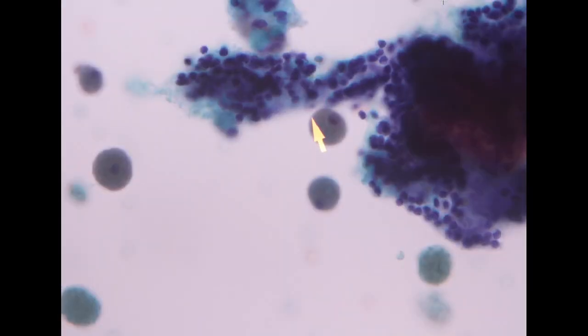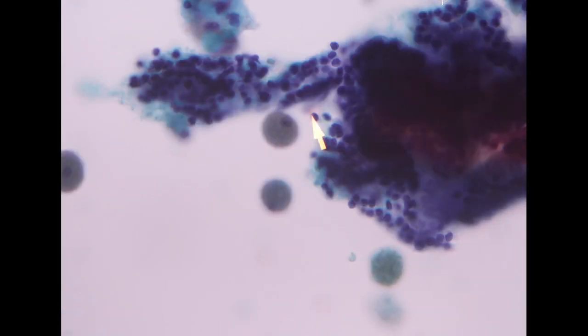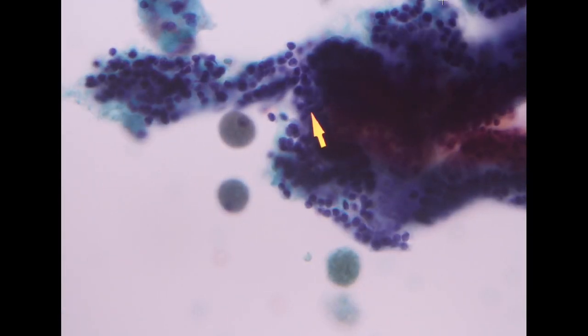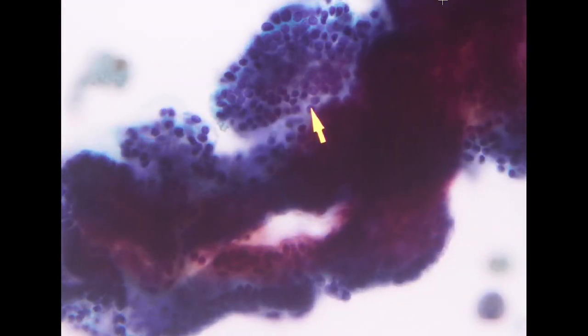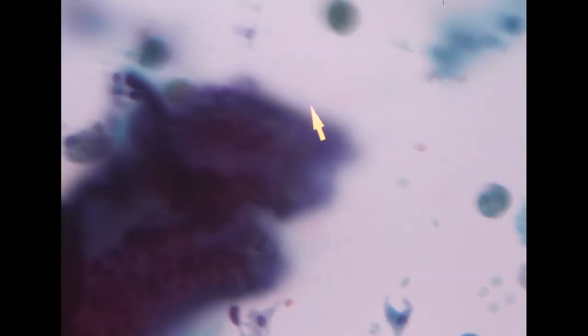You need to go to the periphery, or check another fragment which shows a more flattened arrangement that is easier to appreciate. So in this fragment, the nuclear features look very bland.